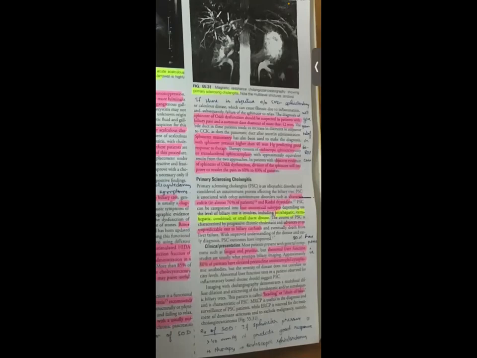So next, primary sclerosing cholangitis. We know that in ulcerative colitis, it occurs as an extraintestinal manifestation. In 70% of ulcerative colitis patients it will occur, and it is also associated with thyroiditis. Next, there are 4 anatomical subtypes: intrahepatic, extrahepatic, combined, or small duct disease. It advances at an unpredictable rate to biliary cirrhosis. So the problem with primary sclerosing cholangitis is that it will lead to biliary cirrhosis. It can also lead to cholangiocarcinoma.